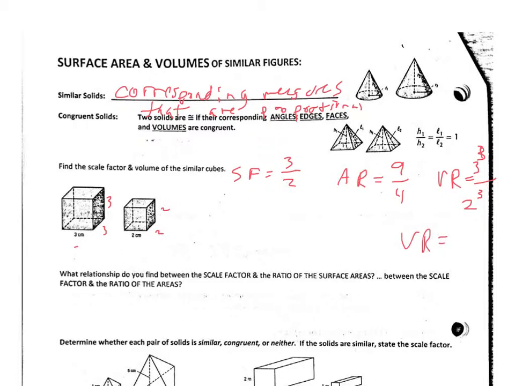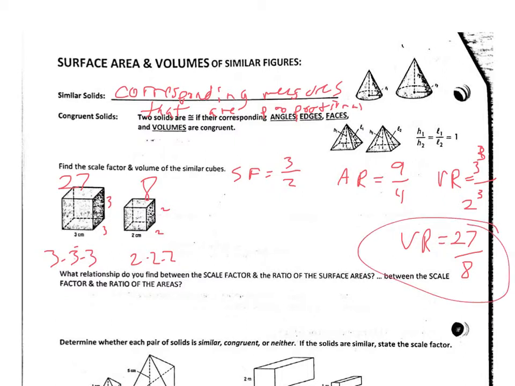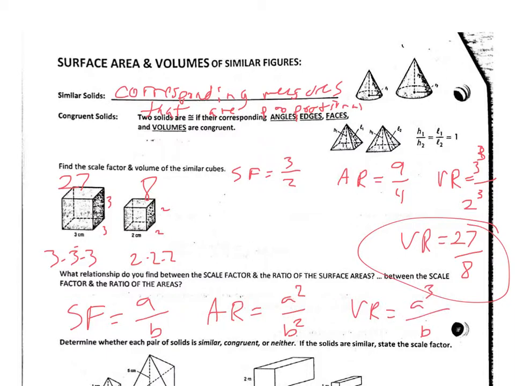27 over 8. And notice when I do multiply this out, the volume would be 3 times 3 times 3, which is 27. 2 times 2 times 2, which is 8. And there you have the same volume ratio. So, just a quick review. The scale factor is A over B. The area ratio is going to be A squared over B squared. And the volume ratio is going to be A cubed over B cubed.